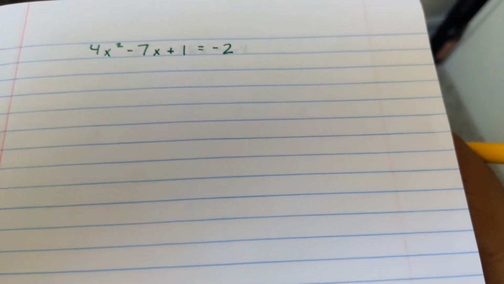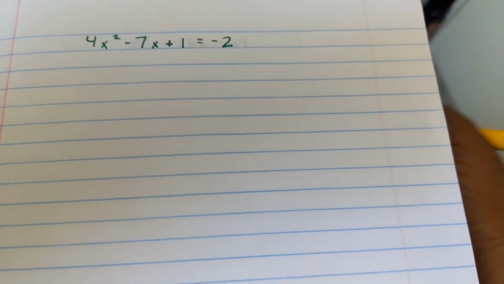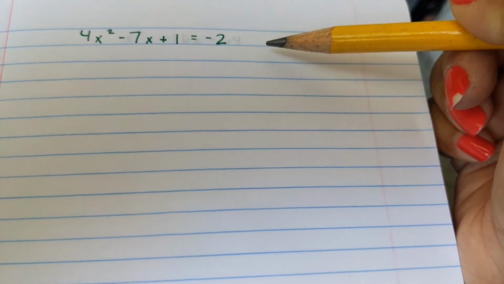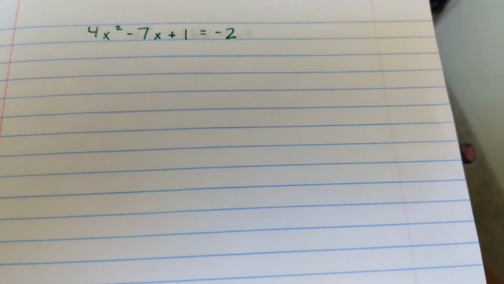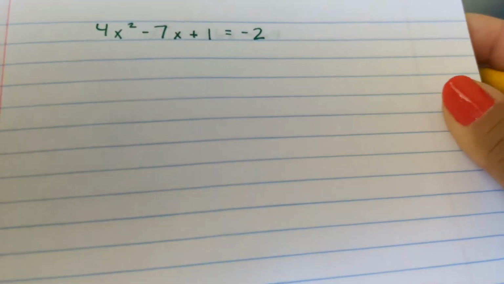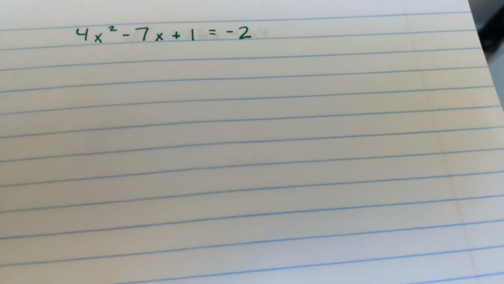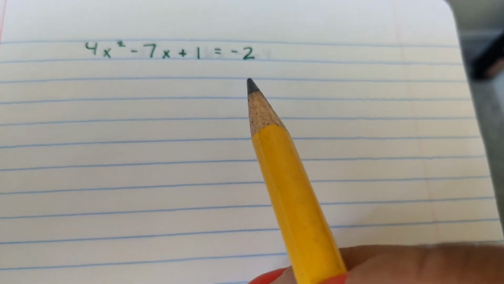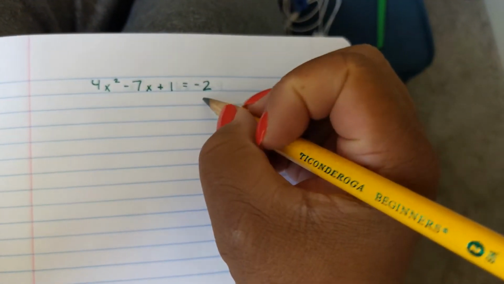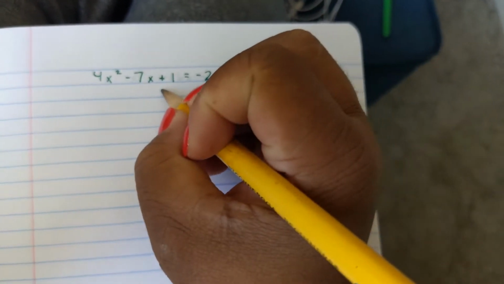So, yesterday in our video, I started talking about this problem, and then we switched to another problem. I did promise to go back over it, so I am going to finish with this problem. What I said before was that we have to start by setting our equation equal to 0. So in order to do that, I'm going to start by adding 2 to both sides.